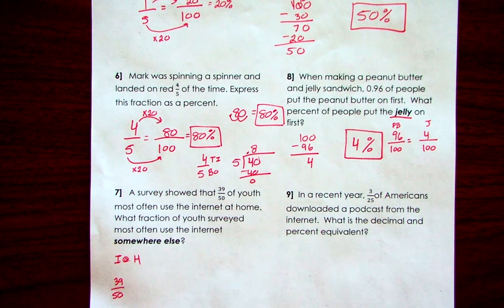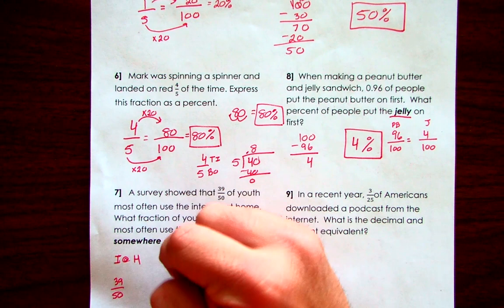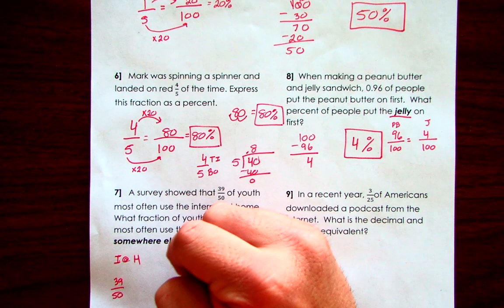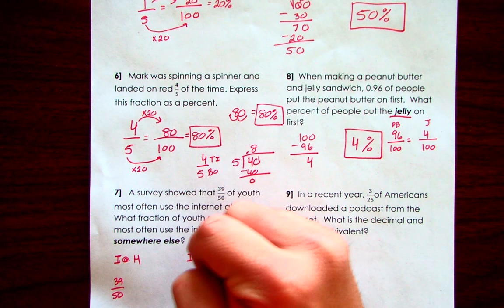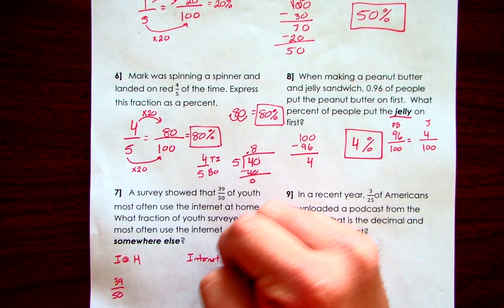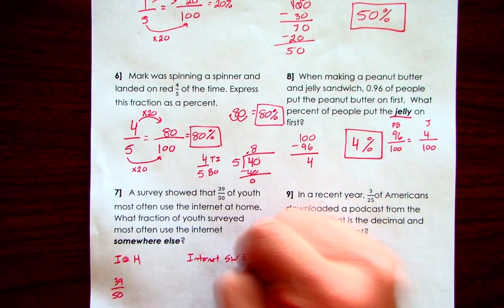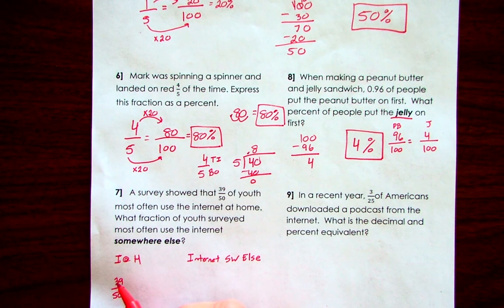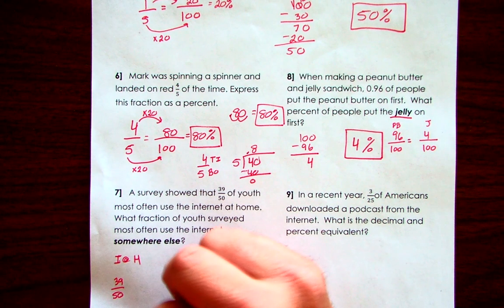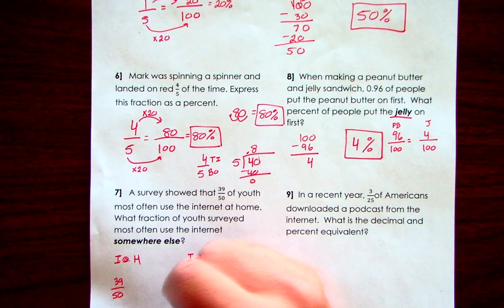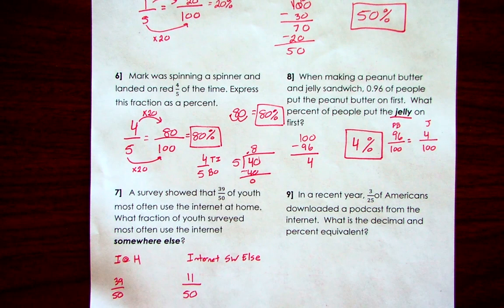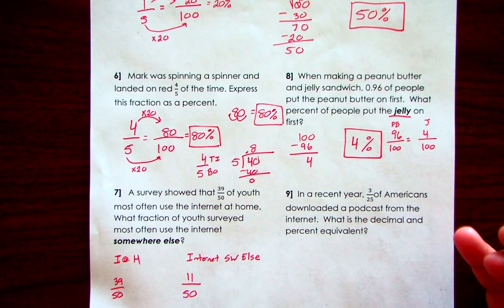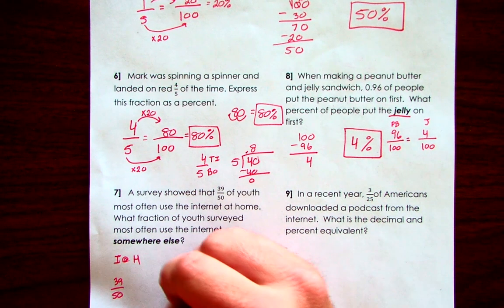So this is internet somewhere else. Well, 50 minus 39 means 11 out of the 50 people use the internet somewhere else. So what fraction? Well, there's your fraction. 11 over 50 can't be simplified.